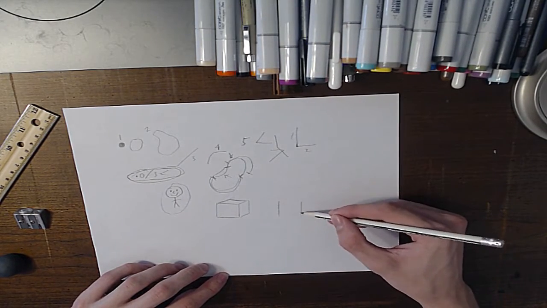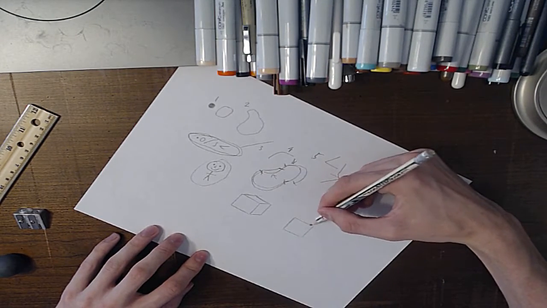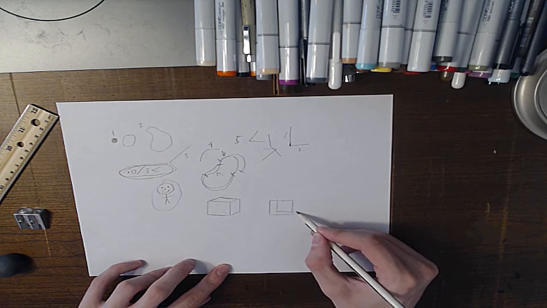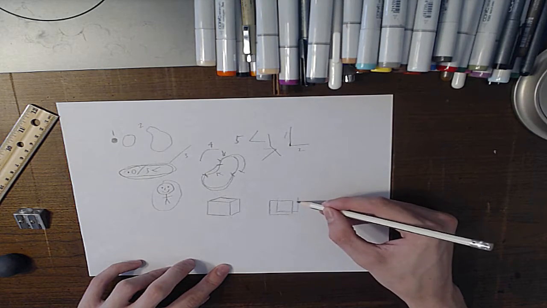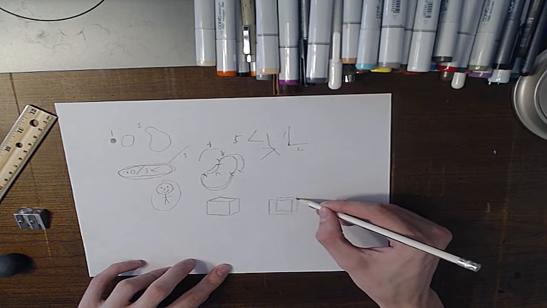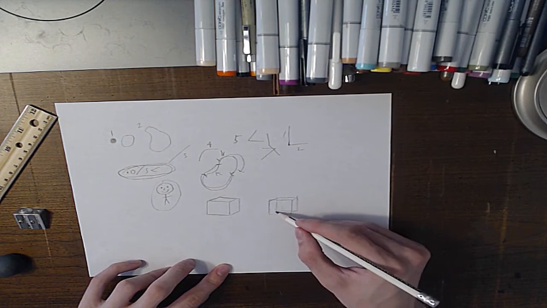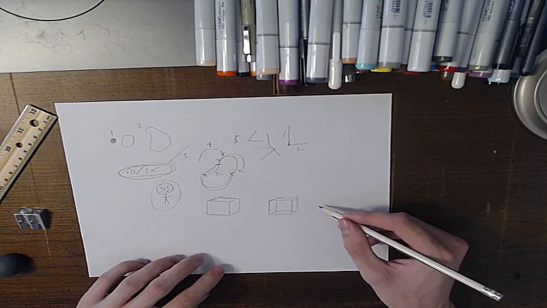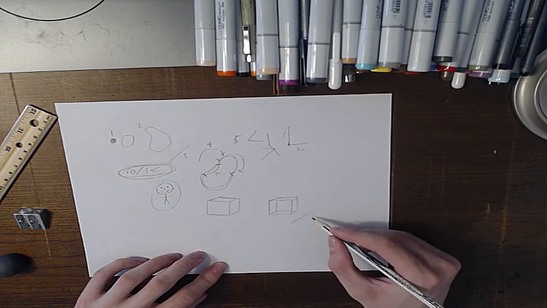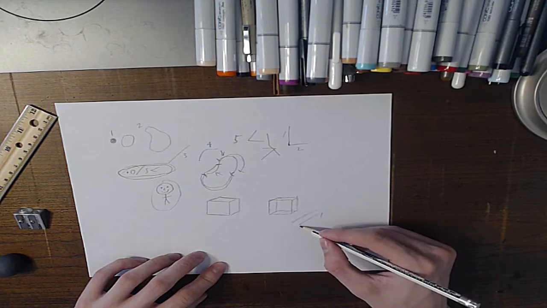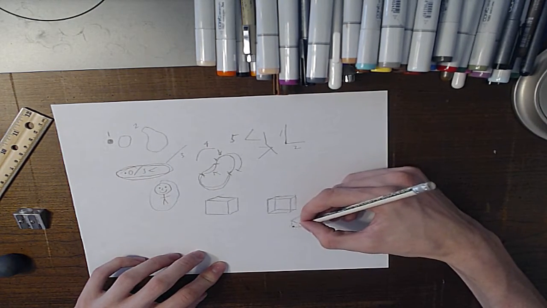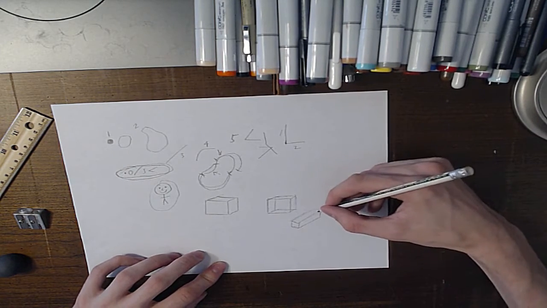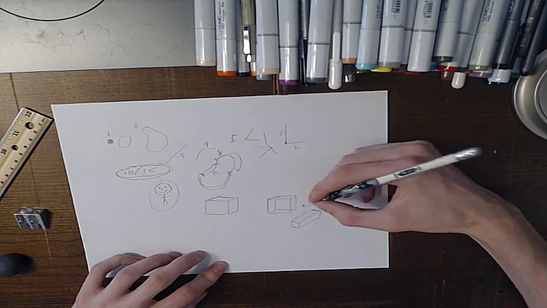But a lot of times what you'll need to do is draw a square, and then draw another square that's the same size but offset, and then you can connect these lines here and you have a transparent cube. And then you can draw something that's a bit longer on the top, and you've got kind of a rectangular looking package.